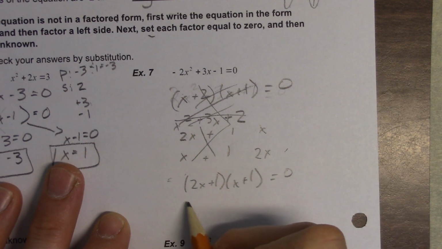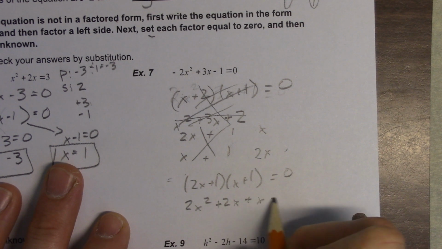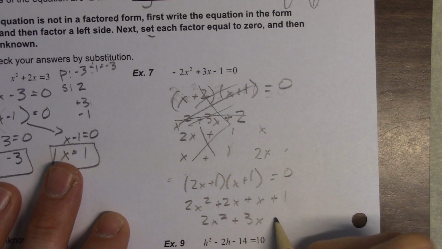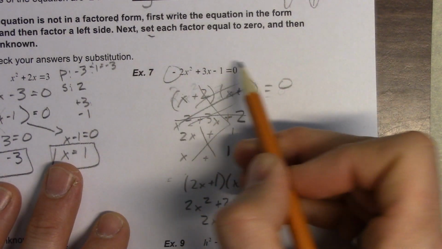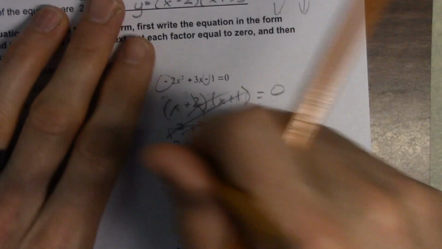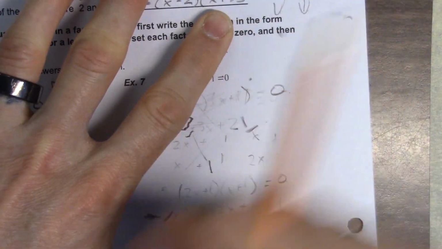So let's expand it out. We get 2x squared plus 2x plus x plus 1. So we get 2x squared plus 3x plus 1. Ooh, very close, but we have a negative and we have a negative. So incorrect. Today, you guys really need to practice factoring. This is not a particularly hard one, but you need to know how to do this.